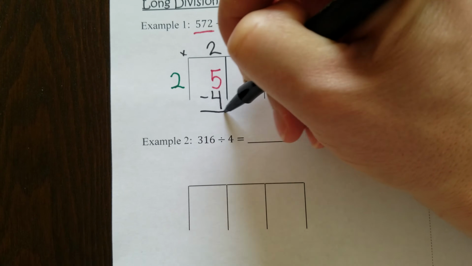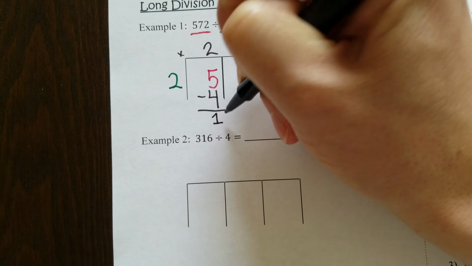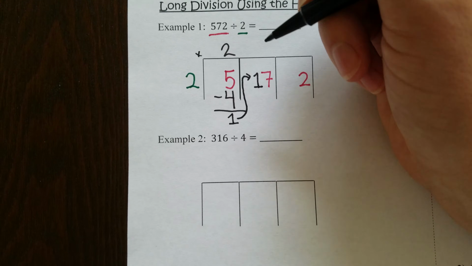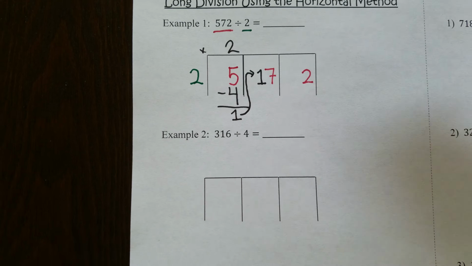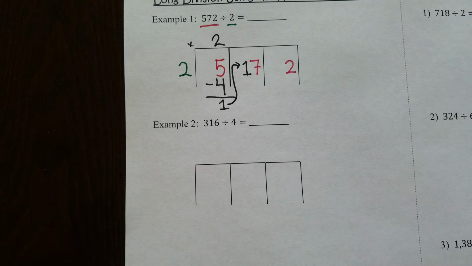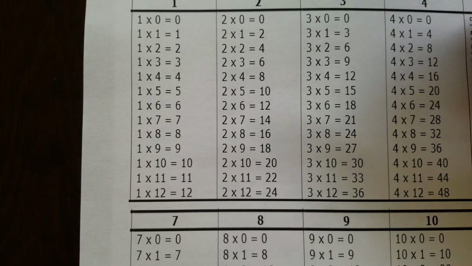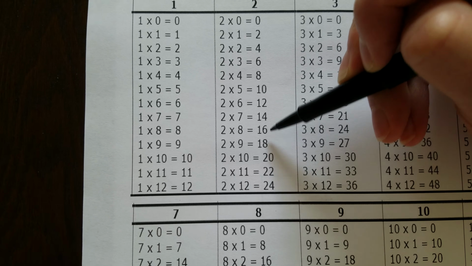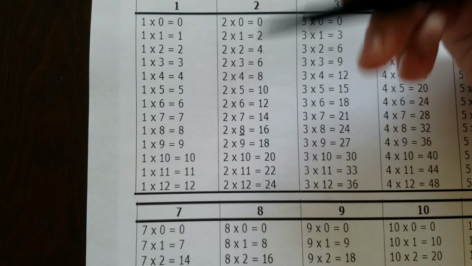We subtract to see how much is left over. And then that value comes up here. So please make sure you draw your arrow in to show what we've done. So now, once again, we're doing 2 times what is 17, or as close to 17 as we can get. So if we look at our multiples of 2, we want to get as close to 17 without being too big. So 18 is too big, so 16. So that means our number is 8.